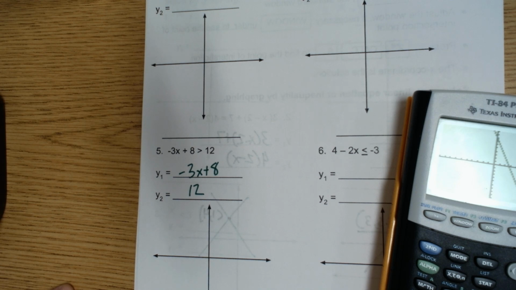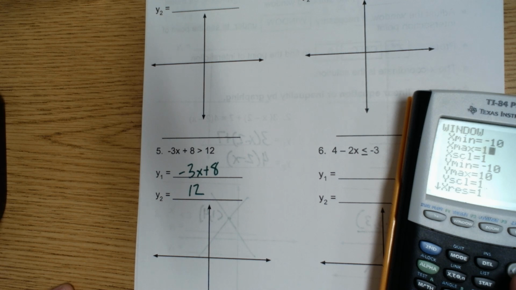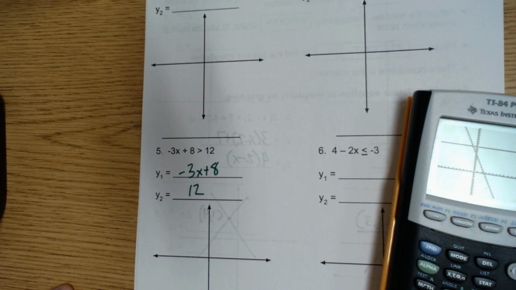Once I've got it in my graph, I'm going to quickly notice that I don't have it in my window. So what I can do is change x max to 20, y max to 20, and see if it pops up now. Oh, there it is.